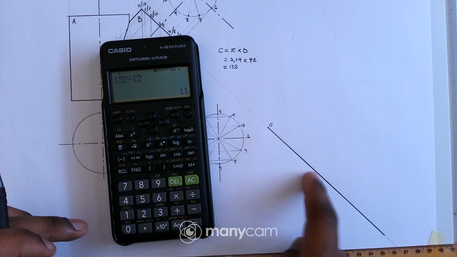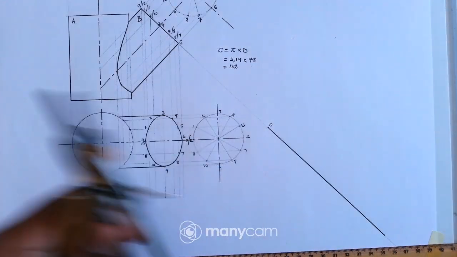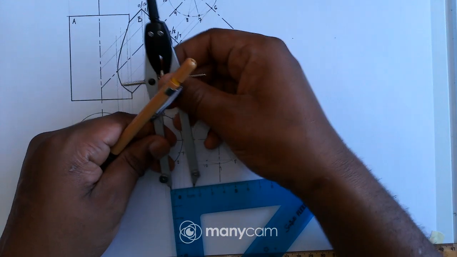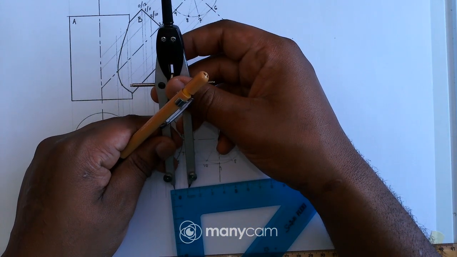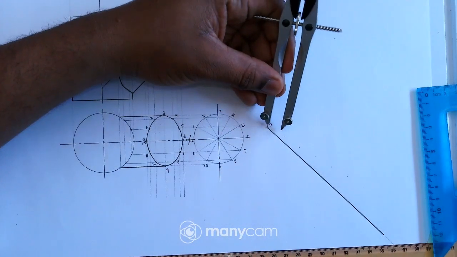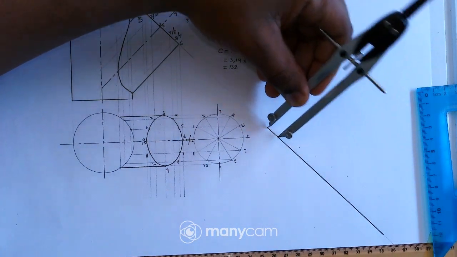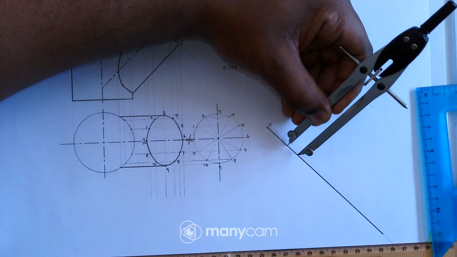So I can measure 11, 11, 11 all the way to the last point down there. I'll take my compass, measure 11 there, then put my compass at 0, and mark the first point, second point, third.